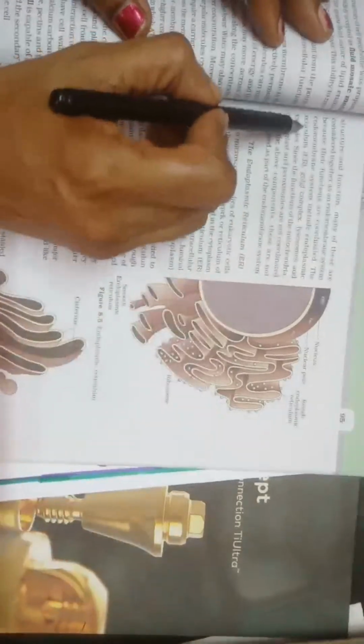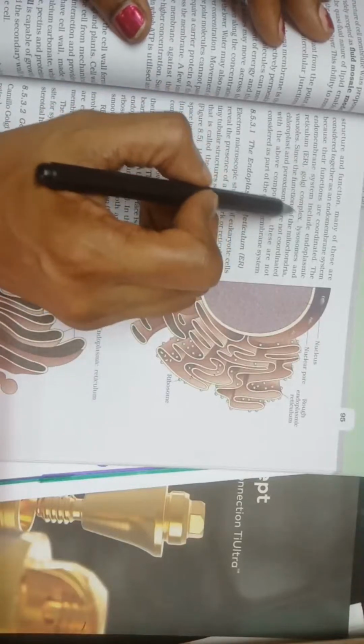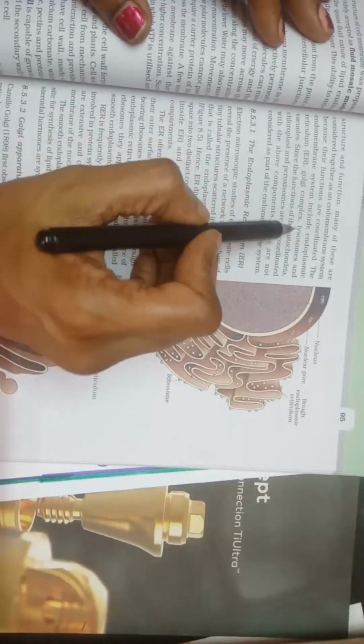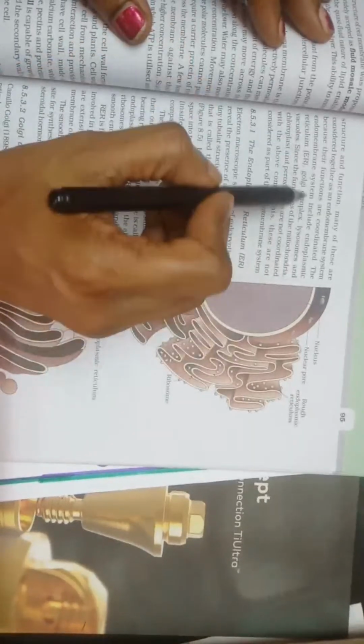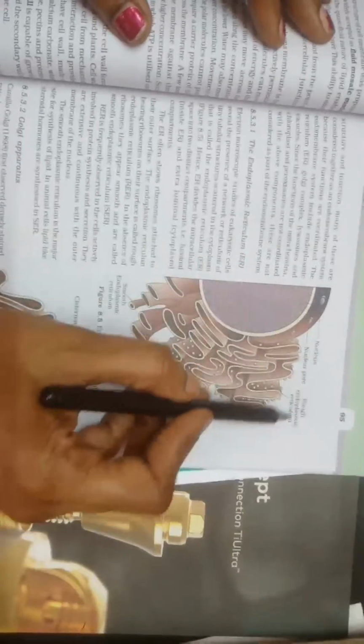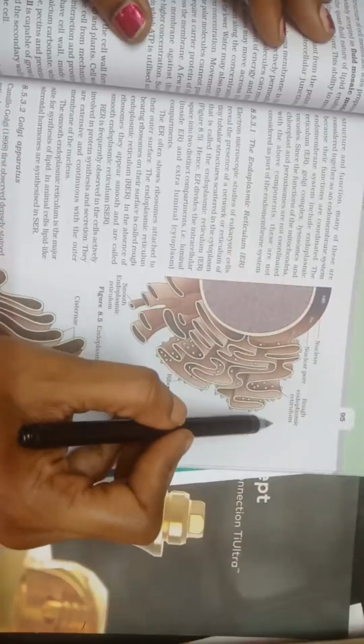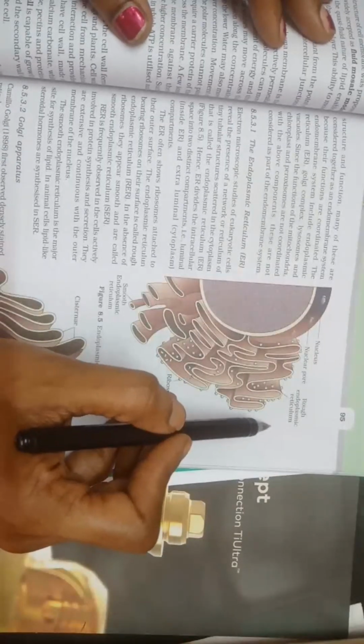From there it is passed on to the Golgi complex, where the modification happens. Then it is conveyed either to lysosomes or vacuoles, or if it is a complete product like insulin, it will be expelled out of the cell membrane, that is exocytosis, sent out of the cell for its use or function.